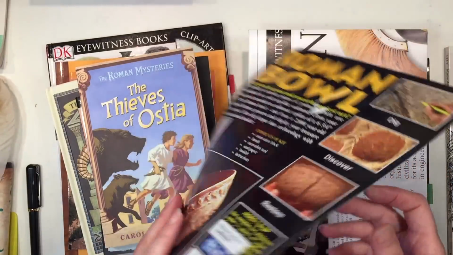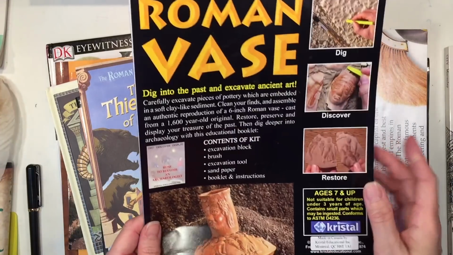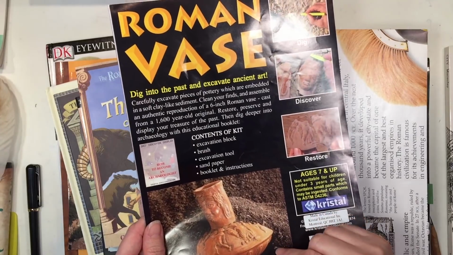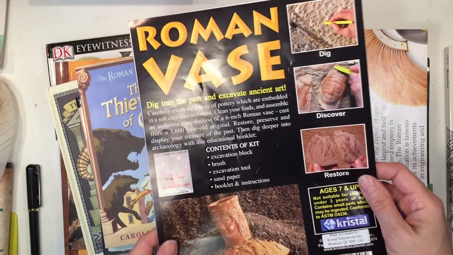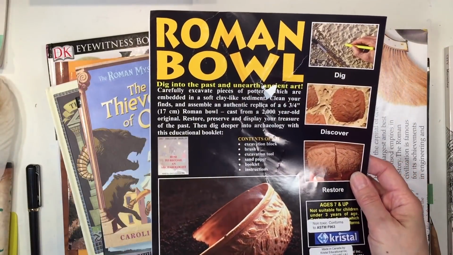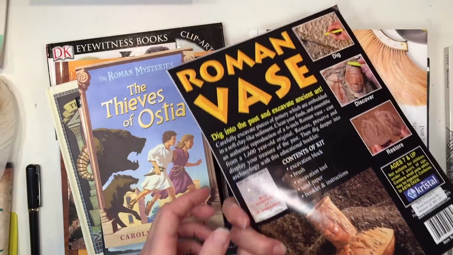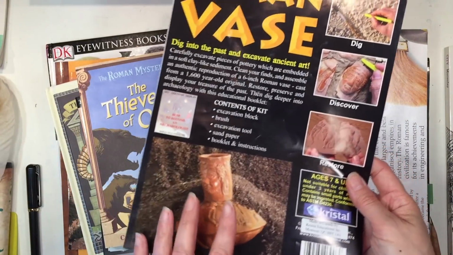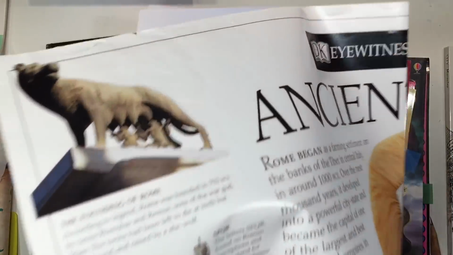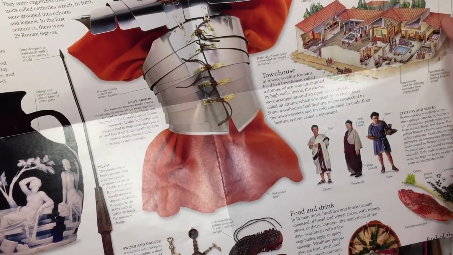We also have a couple of dig, discover, and display kits that we did last time. The Roman vase happened to be really, really challenging, and it was one of our very first dig, discover, and display kits. There's also the Roman bowl, and there's also the sundial. The sundial was really easy to do, and I'd recommend that one over these 2. This one was especially challenging, and I had to help my kids a lot with it.